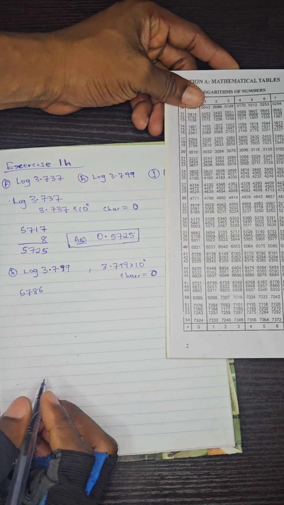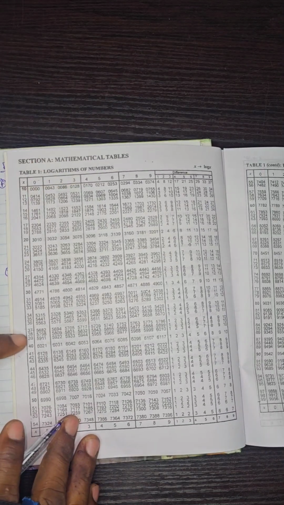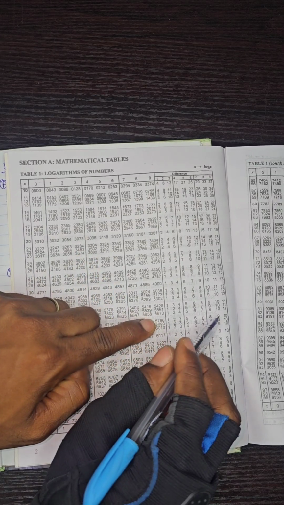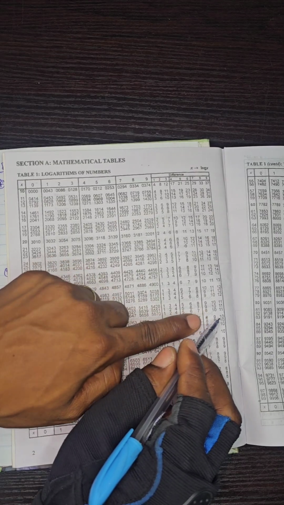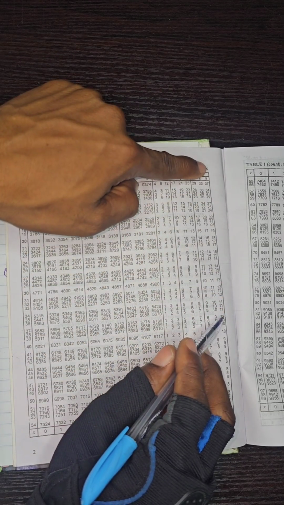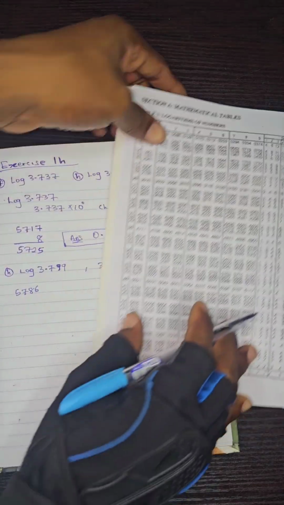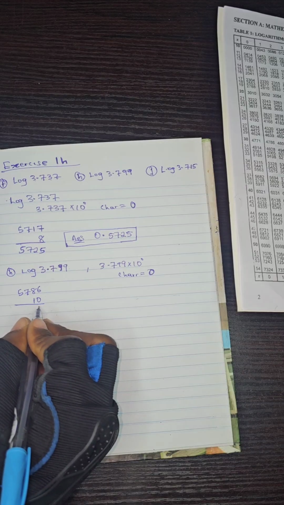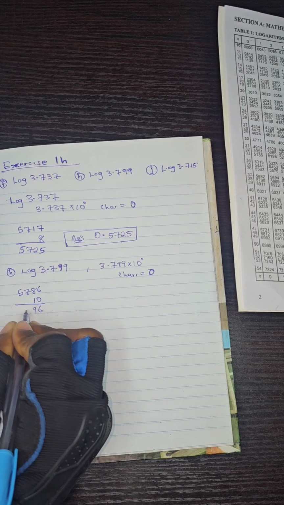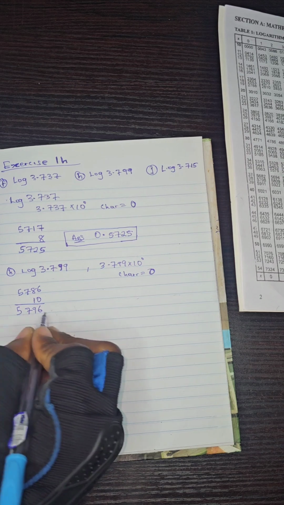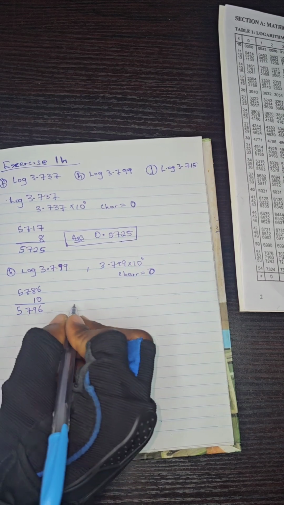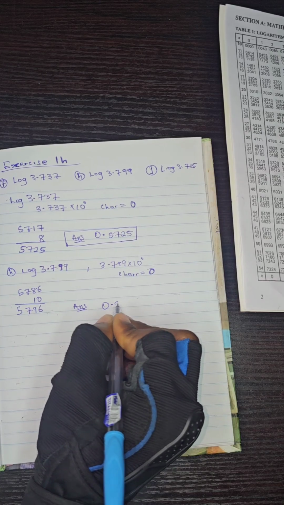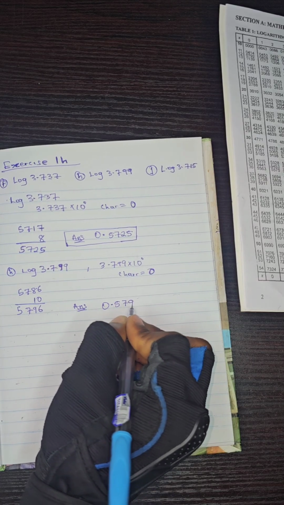So I'll write it out. 5786. Now the difference of 9. So 37, 9, which is 5786. So the difference is also 9. So here is 10 for the difference. If you take it up, you see it's 9. The same line, 10. So I'm adding 10 to this value. I'll get 5796. So my mantissa is 5796. So my answer is 0.5796.